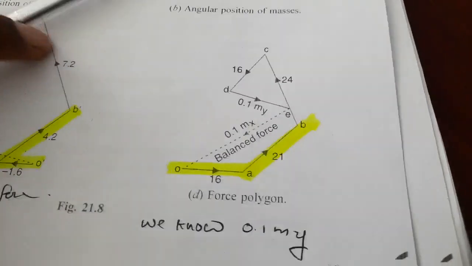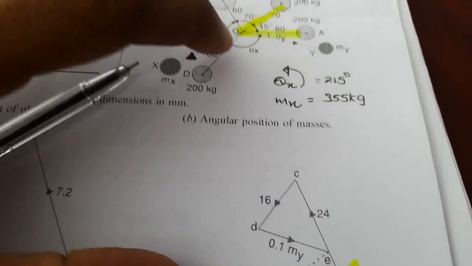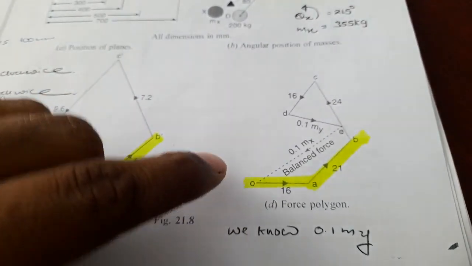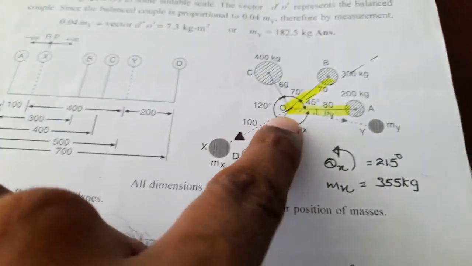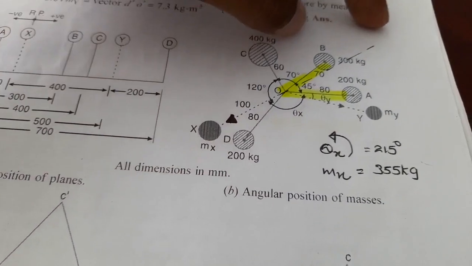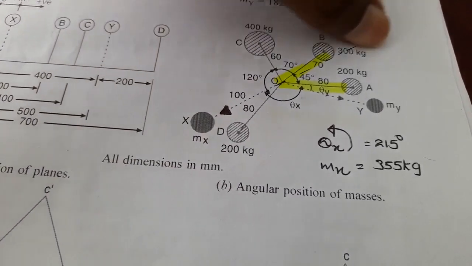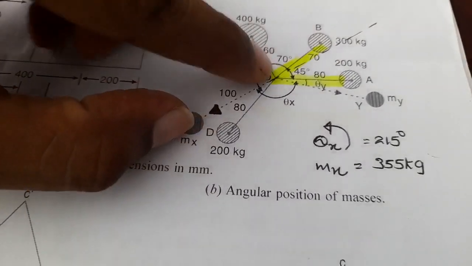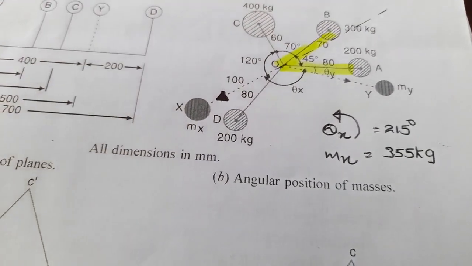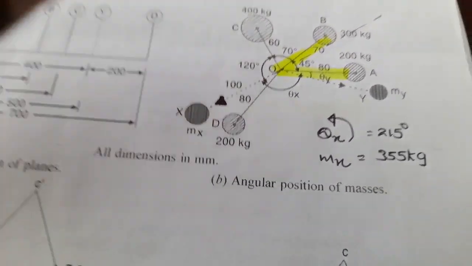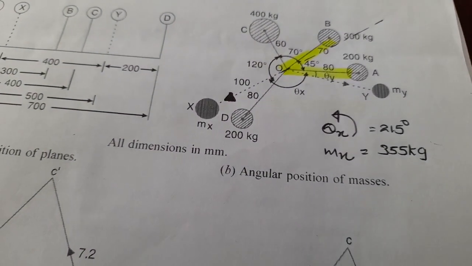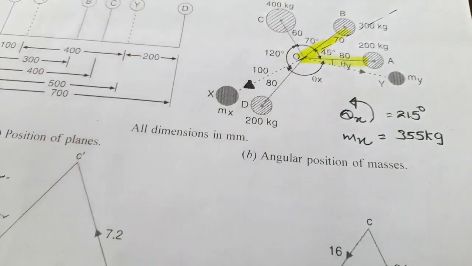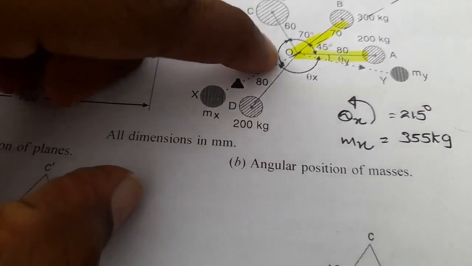So when projecting this vector E naught to the angular position diagram, we sketch a line parallel to this vector E naught that passes through the center O. Initially we sketch a complete line through the center. Our doubt is whether the correct position is from O towards here or from O towards here. According to the concept of centrifugal force, the centrifugal force must be directed from the center to outside. Centrifugal means from the center to outside.